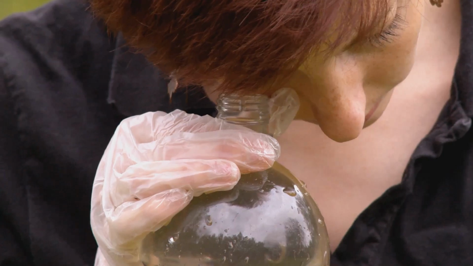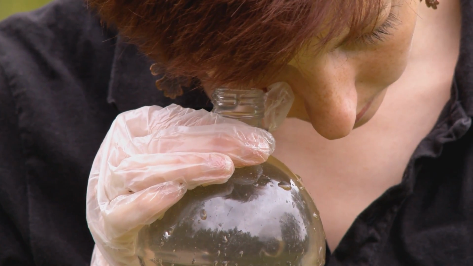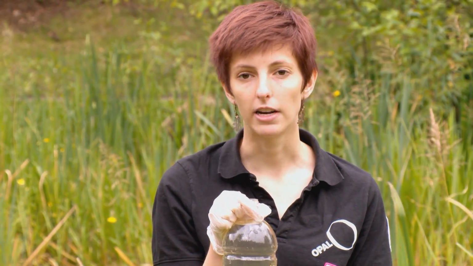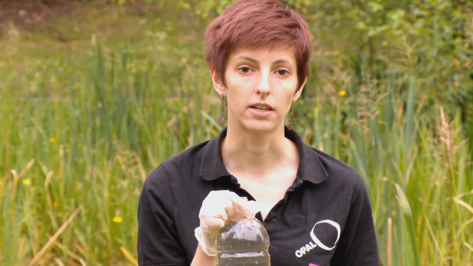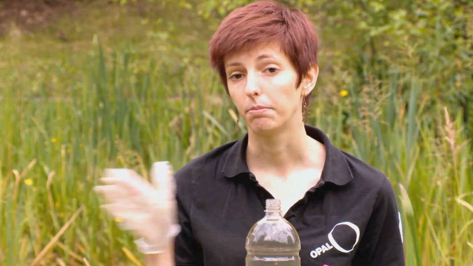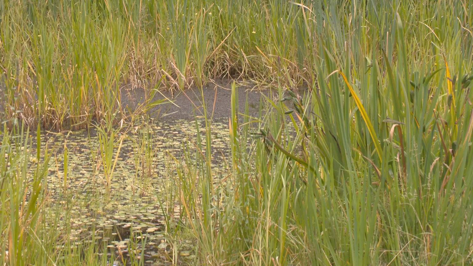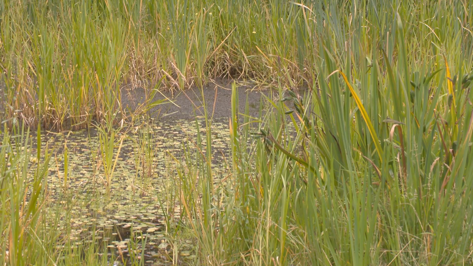So in this pond, I can see 12 of the grey discs at the bottom here on the opalometer. This means this pond is nice and clear. As you can see, there's plenty of plants, and that probably means there's also plenty of animals in there too. So this pond is looking nice and healthy.